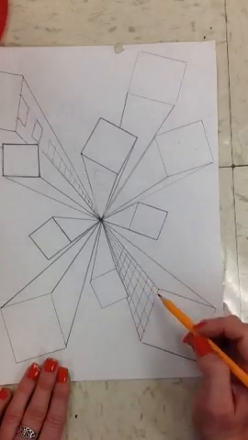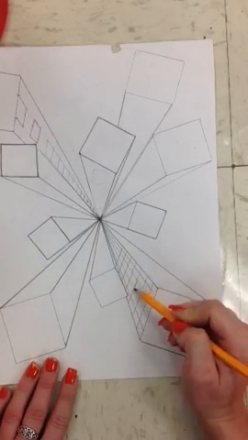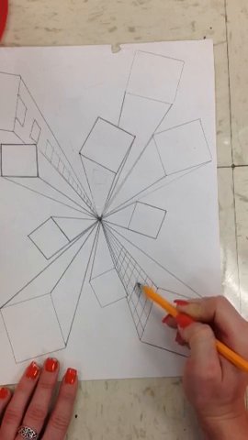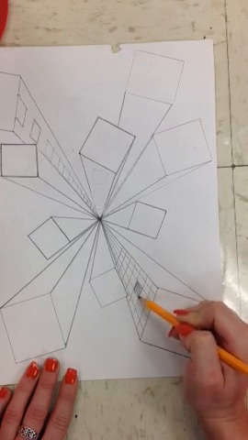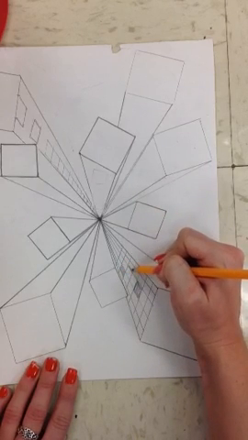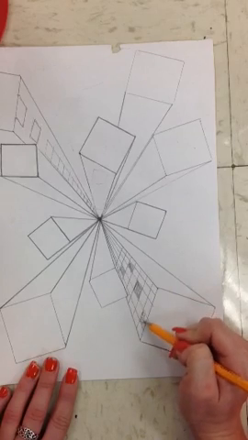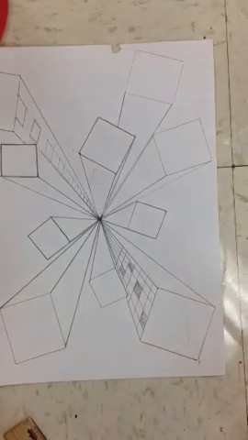So this could kind of look like bricks on the side of a building, or you could actually make these kind of shaded in and look like they are windows. Like maybe some windows are dark and some windows have lights in them. You can shade really lightly. So that's an option too for the side of your buildings.